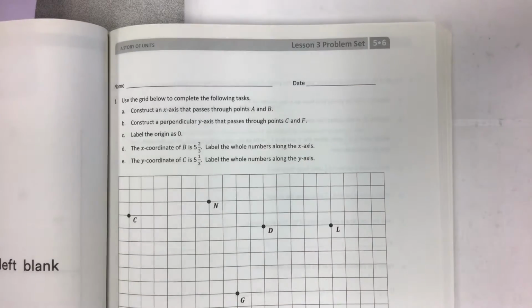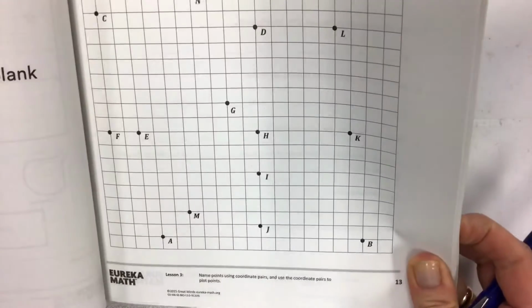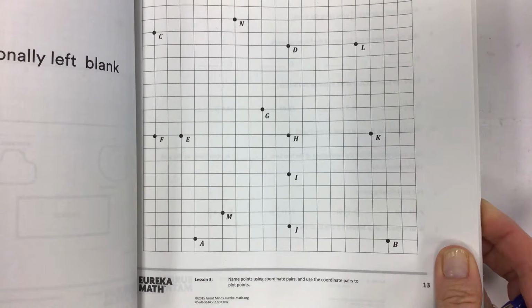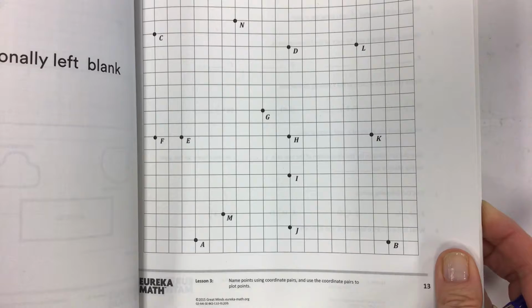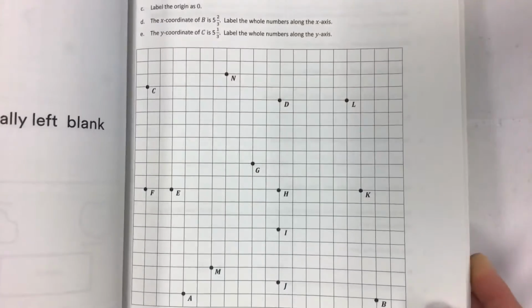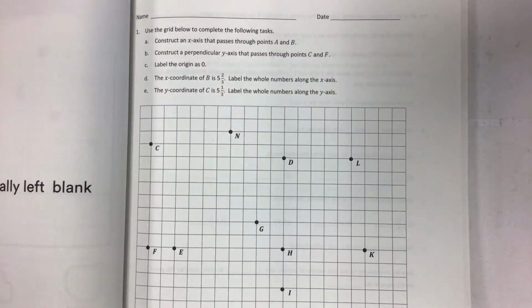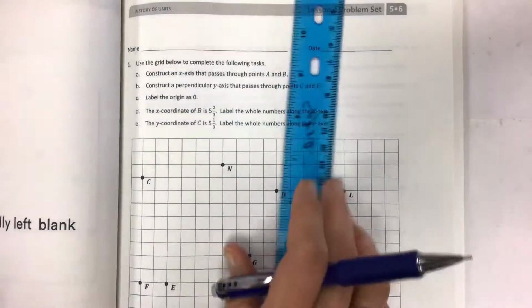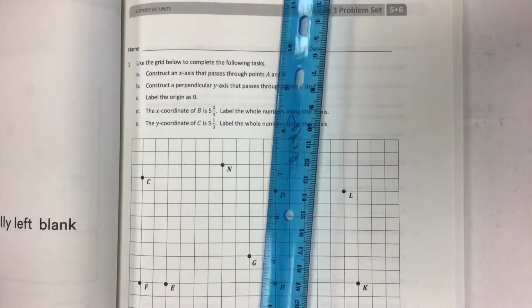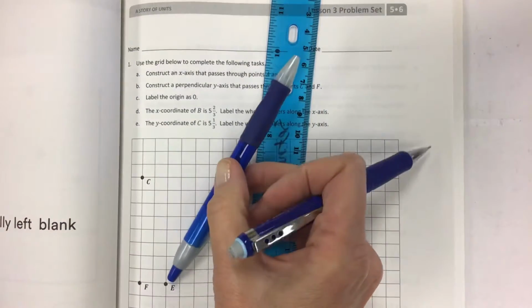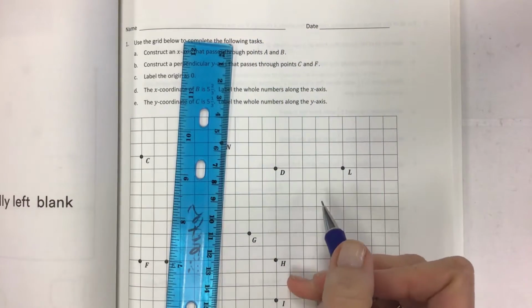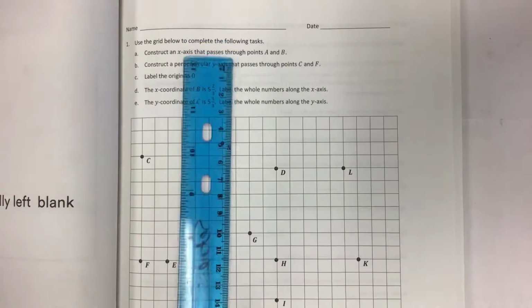The objective, as always, at the bottom of the page, we're going to name points using coordinate pairs and use the coordinate pairs to plot points. So we're going to be working with this fun little coordinate grid that they have given us. And you will need a ruler for today and possibly a different colored pen or pencil to make your work stand out. I found that really helps when these gray lines are dark. It kind of blends in with your pencil and you can't really see.